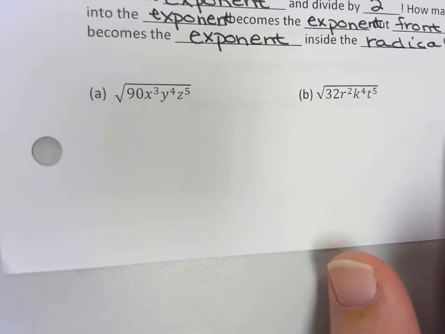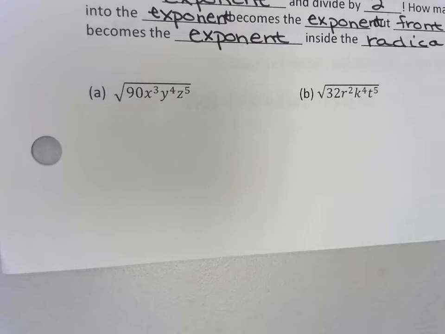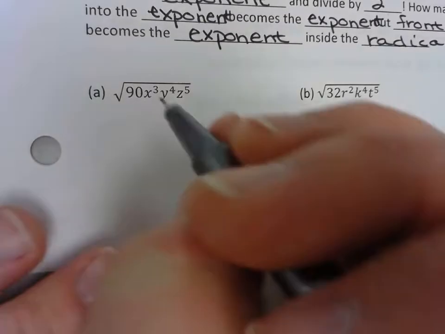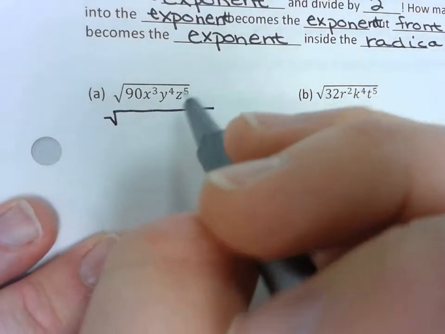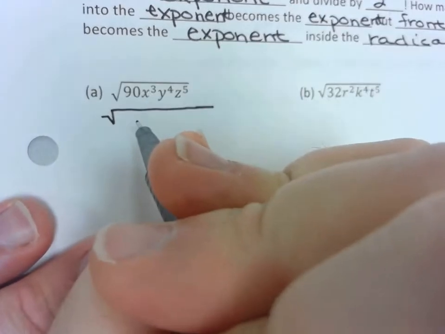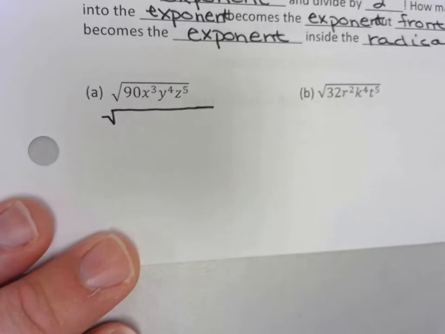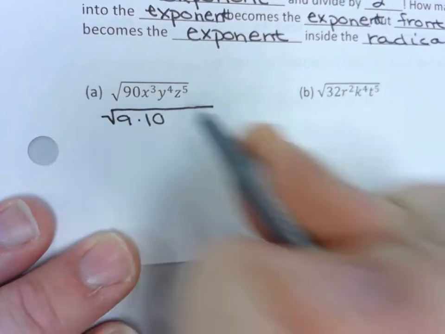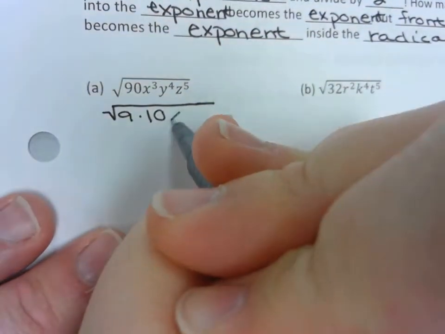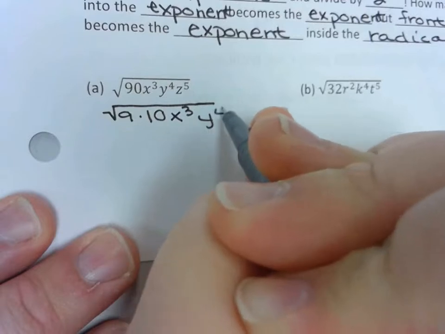Okay, example A. Your coefficient you treat like normal. So as I look at A, what would be my coefficient? 90. So 90 you treat like normal, just like we got done doing. What is the biggest perfect square that multiplies into 90? 9 times 10. So I'm going to rewrite it as 9 times 10, and then I'm going to just write my exponents here.